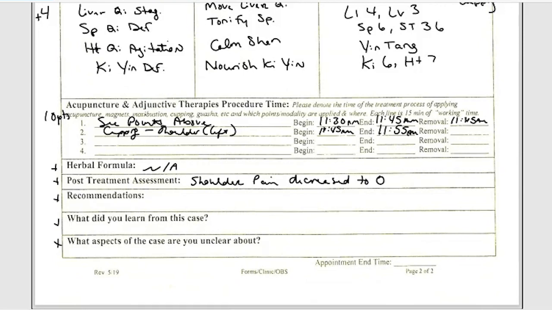Recommendations. I don't know. Go home and rest your shoulder. Don't overuse it. What did you learn from this case? These last two are like easy points. I mean, what did you learn from this case?